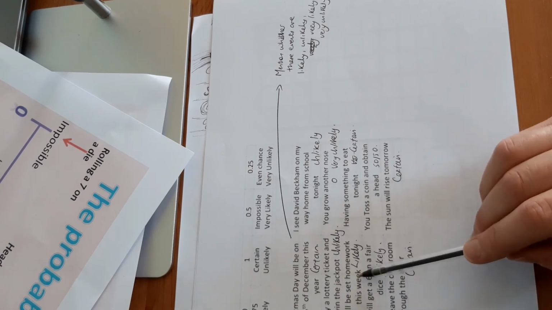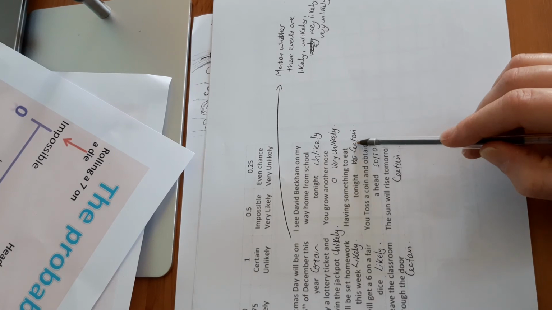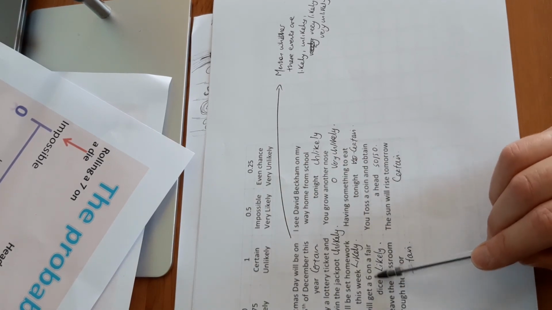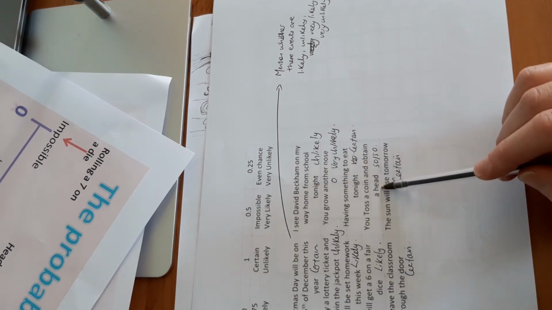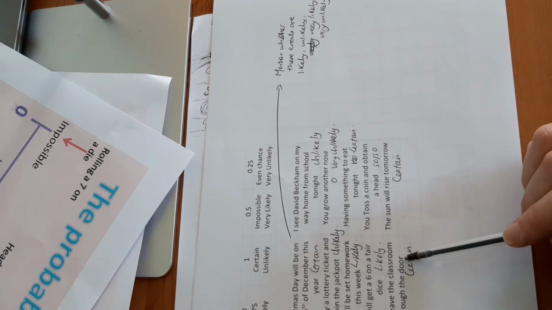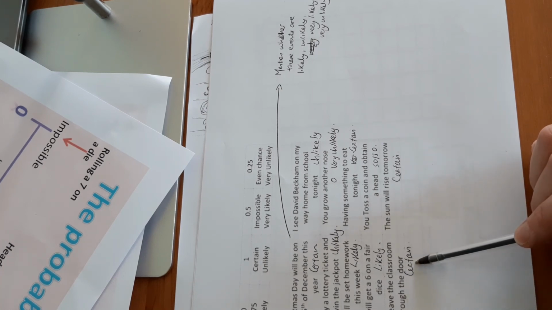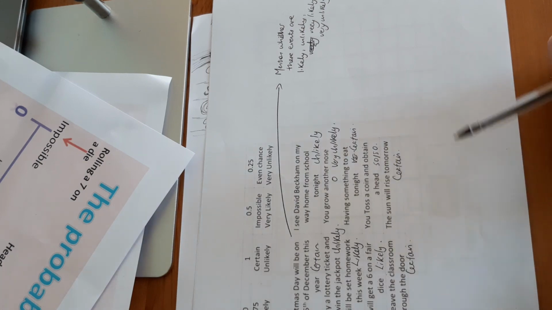You will be set homework this week, so that would be likely. That you're going to have something to eat tonight, so that would be certain. That you will get a 6 on a fair dice, so that's likely. That you toss a coin and you obtain a head, so there's a 50-50 chance of that. That you'll leave a classroom through a door, so that would be certain. You would hope anyway that you'd leave a classroom through a door. And that the sun will rise tomorrow, that is certain.